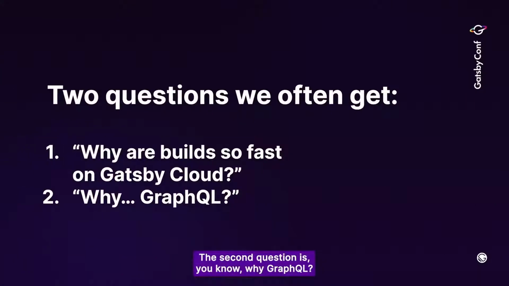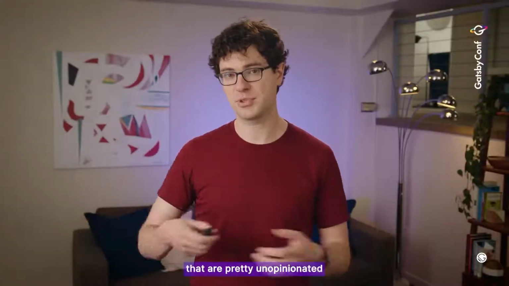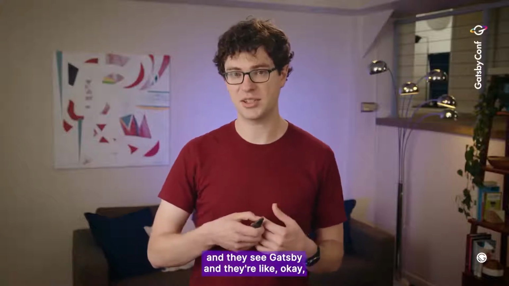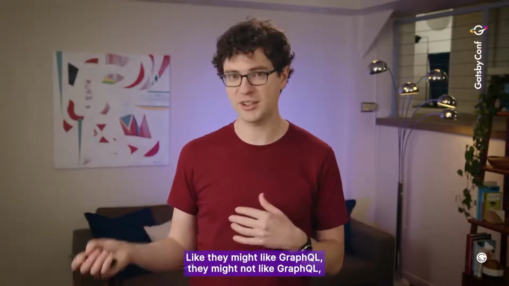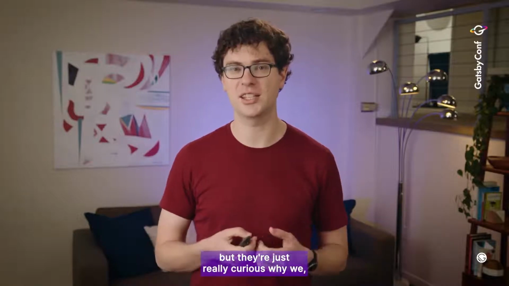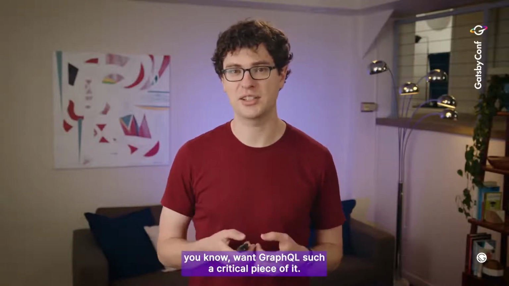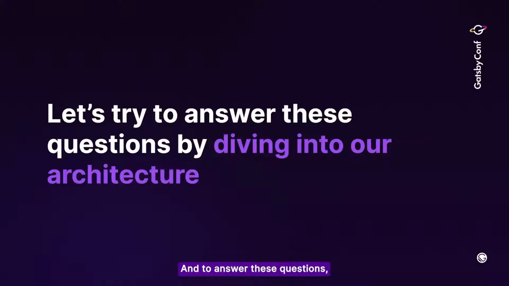The second question is, why GraphQL? People see other frameworks that are pretty unopinionated, and they see Gatsby and they're like, okay, you're very opinionated about this GraphQL thing. They might like GraphQL, they might not like GraphQL, but they're just really curious why we want GraphQL as such a critical piece of it. And to answer these questions, I'm going to be diving into our architecture.